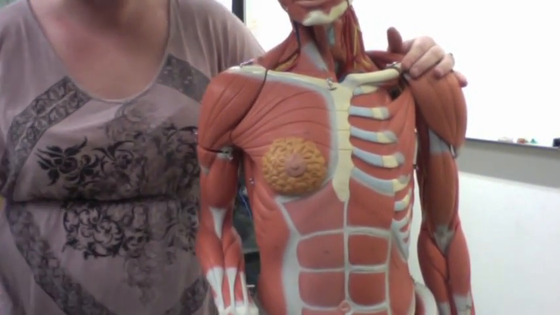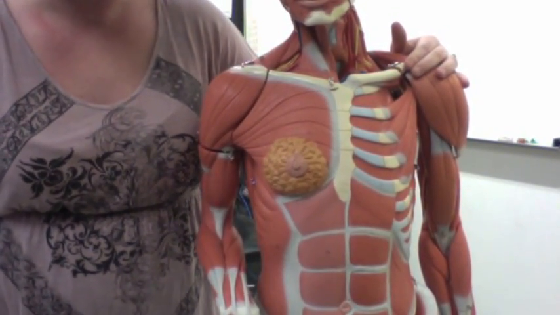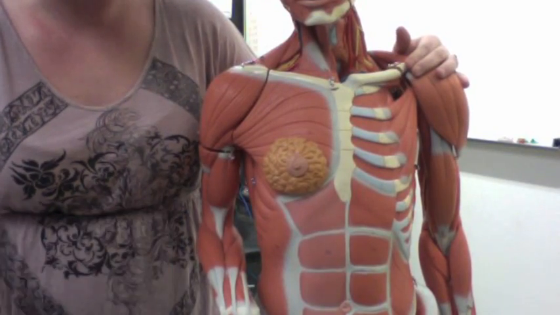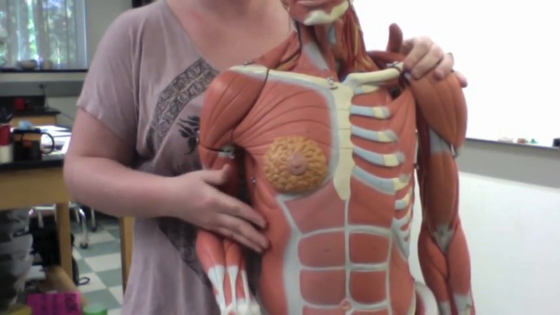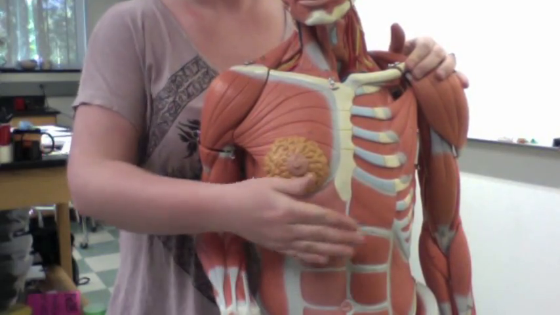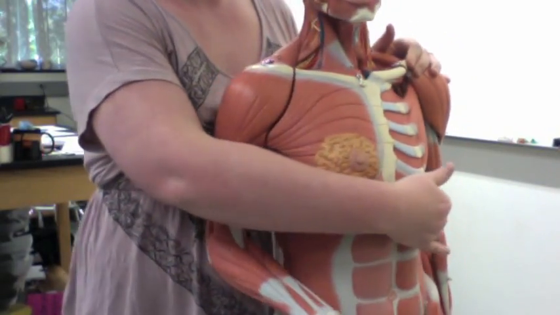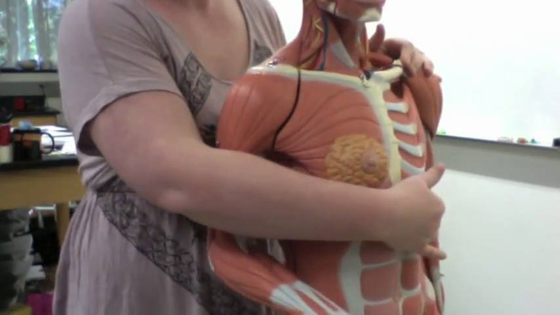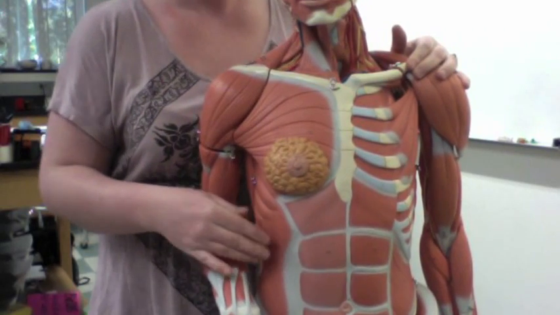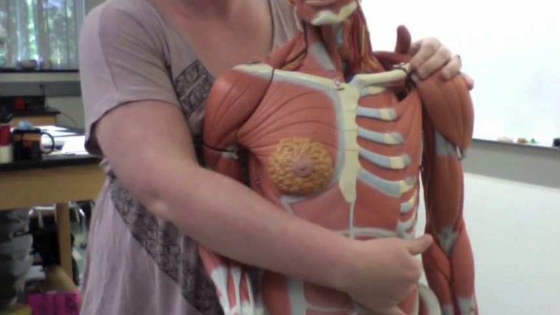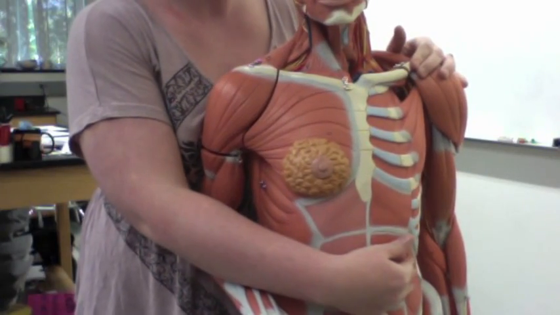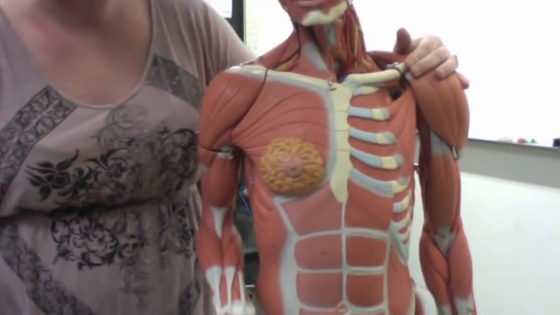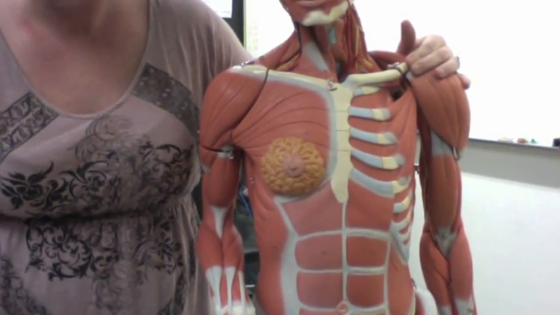As far as the action, for the external oblique, we have contralateral lateral rotation. So that means when this guy flexes, you rotate laterally the other way, okay, at the trunk. For the internal obliques, when that guy flexes, you rotate on the same side, okay? So that's ipsilateral lateral rotation, okay?